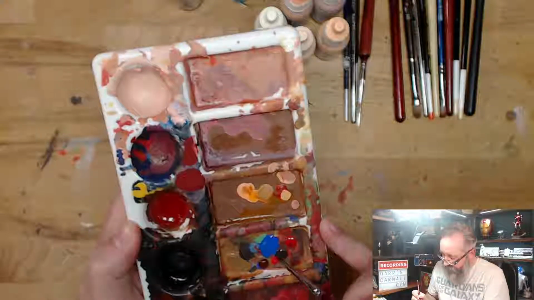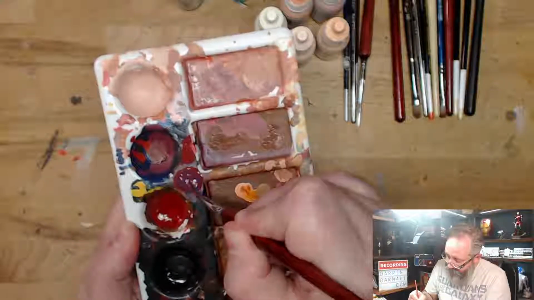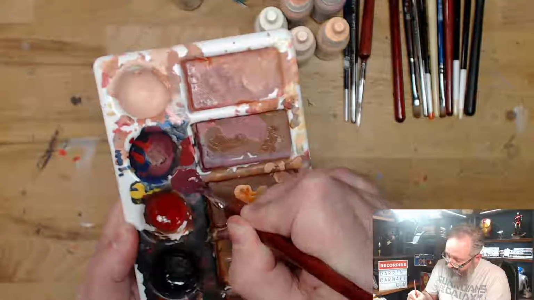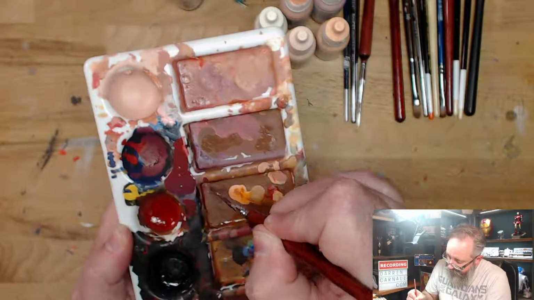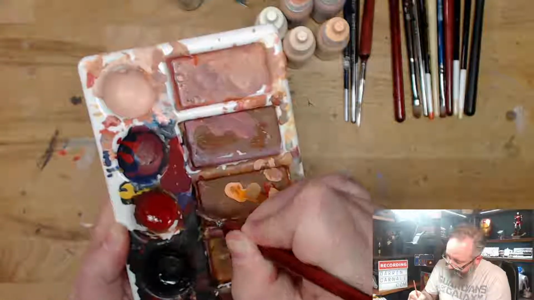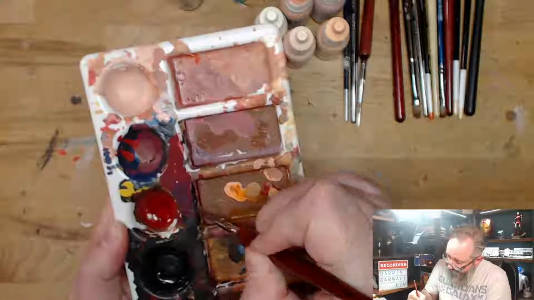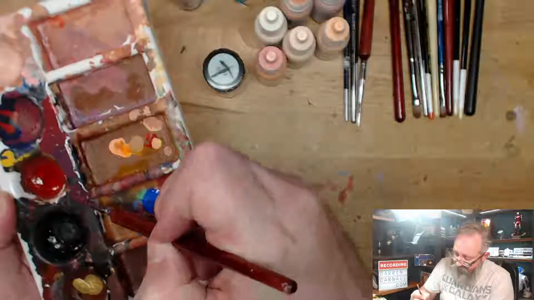The colour I need is actually more purple than that. That's actually quite close. Let's put a little bit more blue in that. And chuck some more water over here just to thin it down.